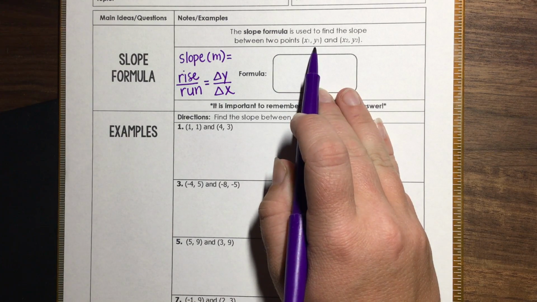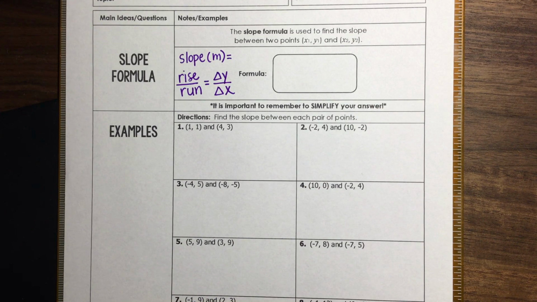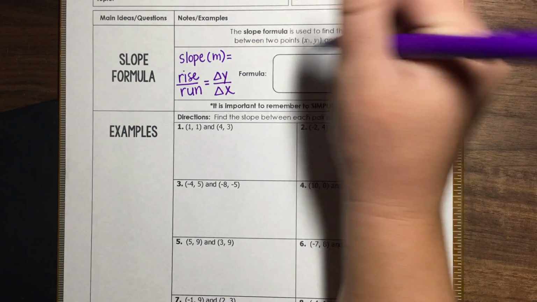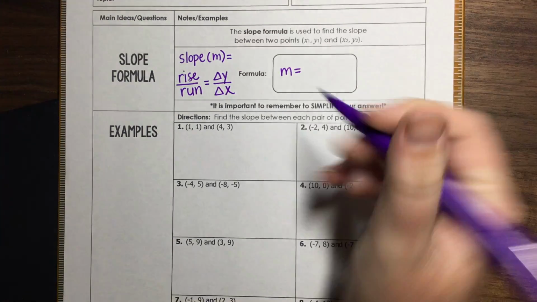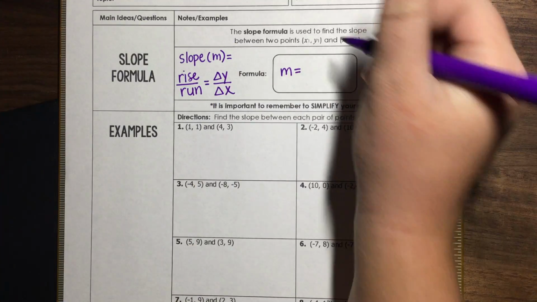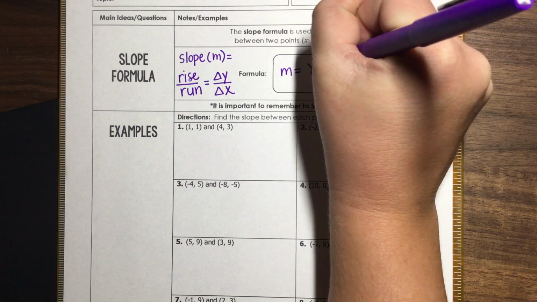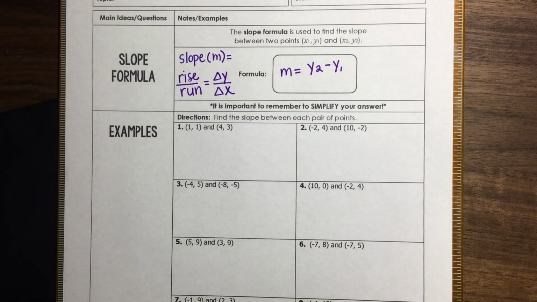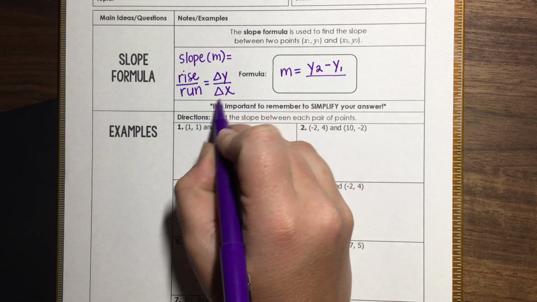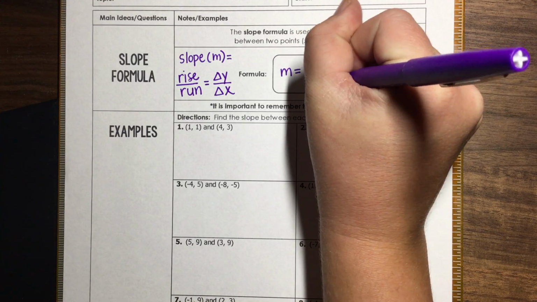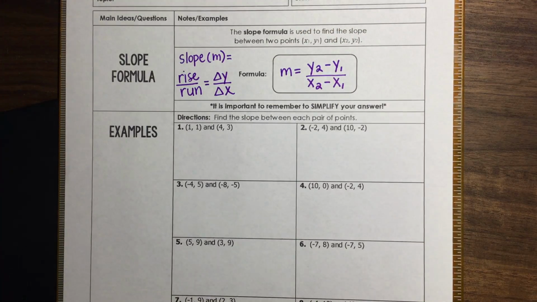I've got x1, y1, and then x2, y2 there. Those are the 2 points that our problems will give us. Our slope formula is going to be shown as m equals the change in y, which is y2 minus y1, all divided by our change in x, which is x2 minus x1. So that is our slope formula: y2 minus y1 all over x2 minus x1. We're going to go ahead and try some practice problems here.